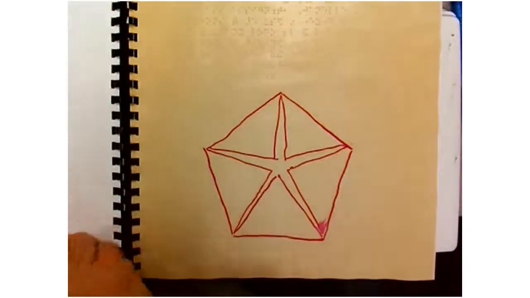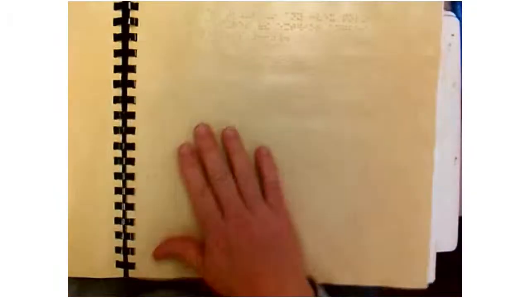So in example 3 on C410, it says you can use theorem 10-2 to find the measure of the exterior angle of a regular polygon. Find the measure of one exterior angle of a regular heptagon.